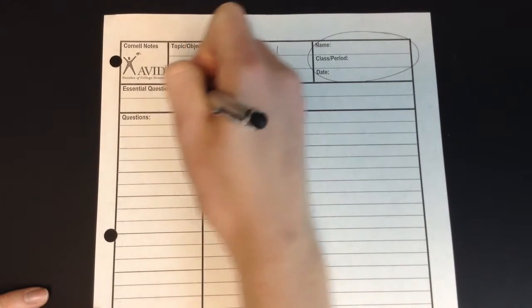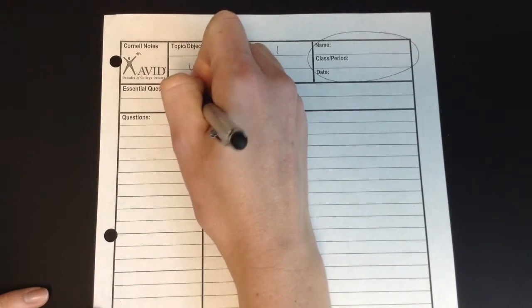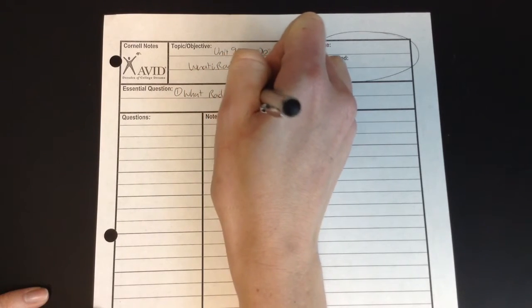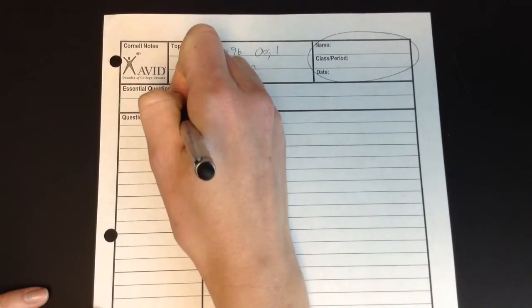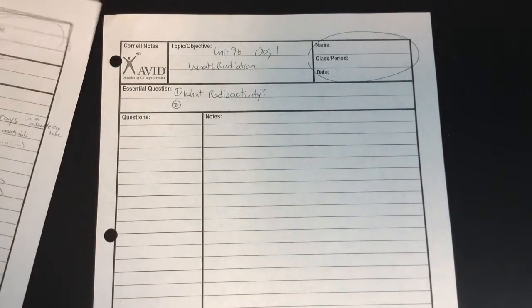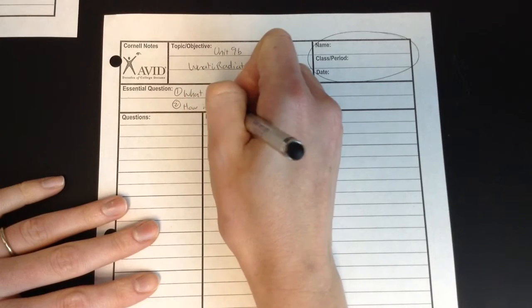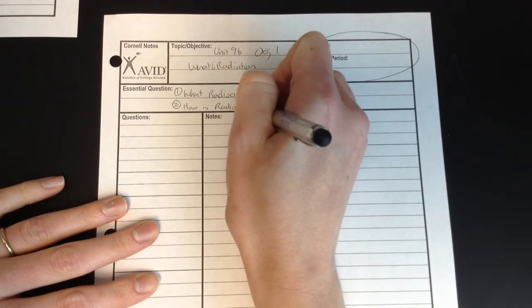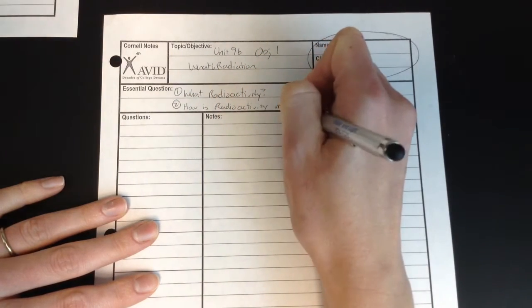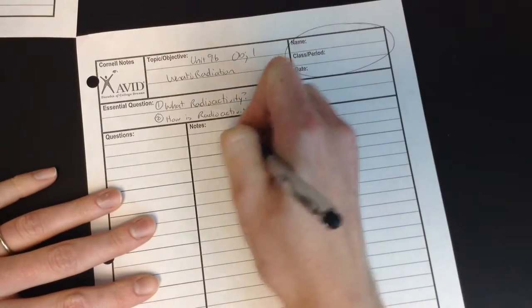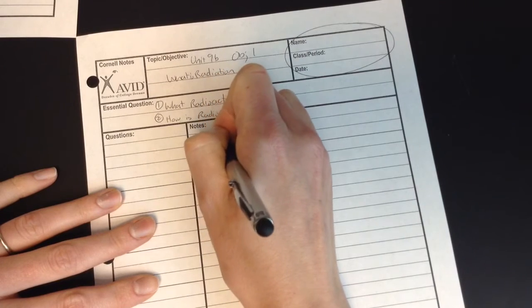Our first question that we're going to answer is, what is radioactivity? And the second question we're going to answer is a little bit about how it's measured. How is radioactivity measured? There's several different things that we can measure, and we'll talk about those things. So first we're going to go through a brief history of radioactivity.